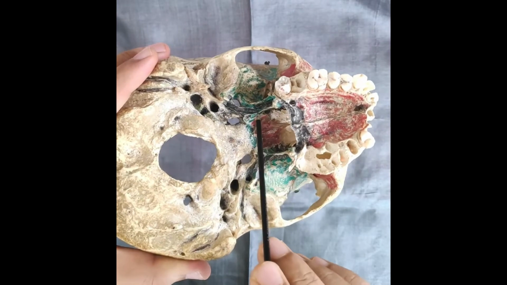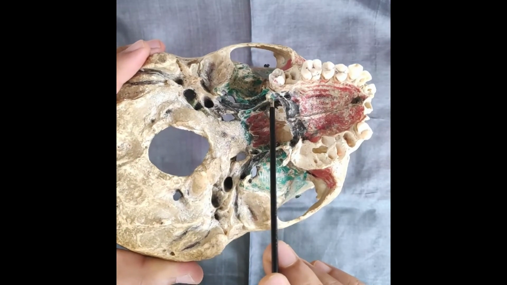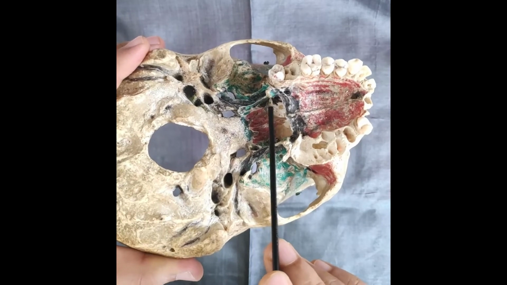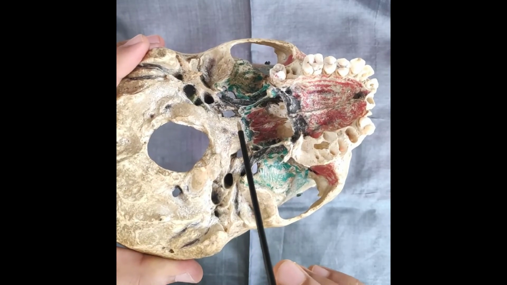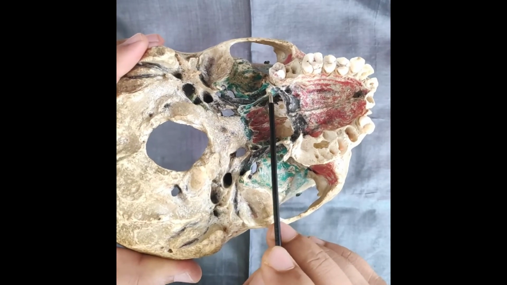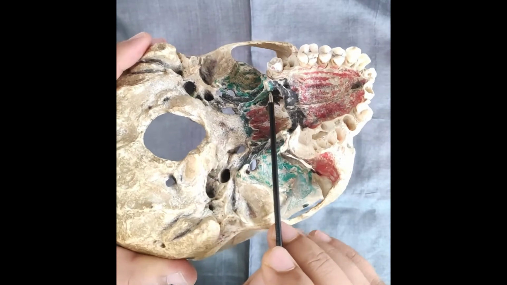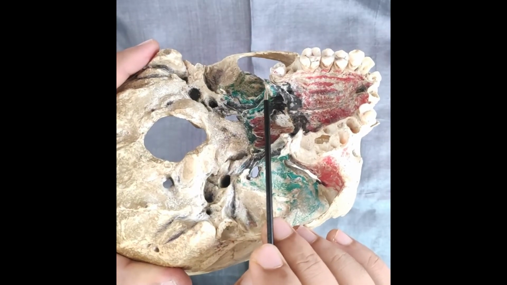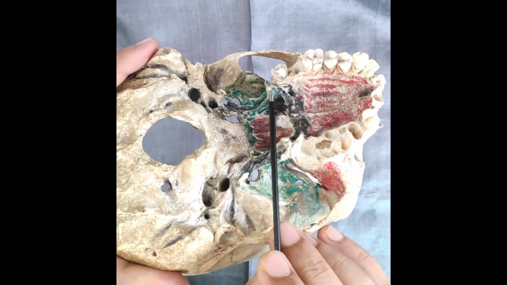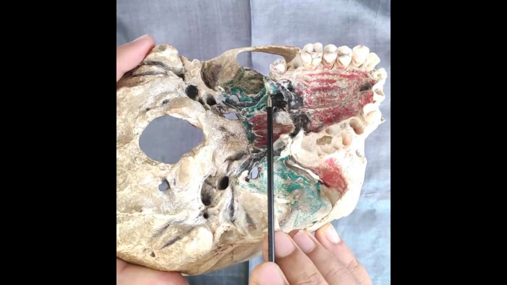Traced below, if you trace the posterior border of the medial pterygoid plate below, it projects downward and laterally as a hook-like projection, which is clearly visible over here, and this hook is known as the hamulus.